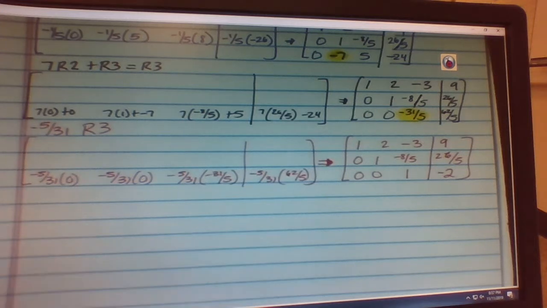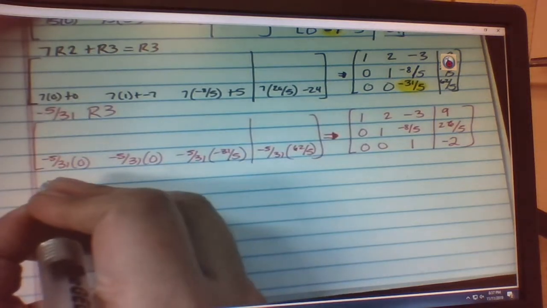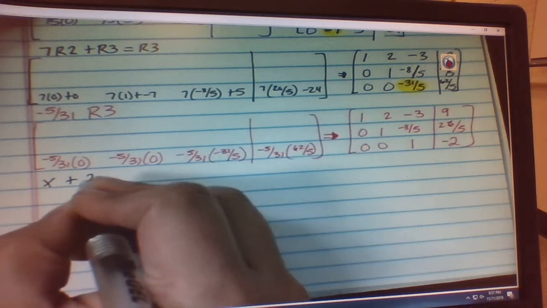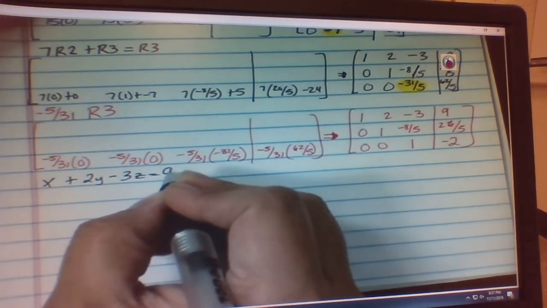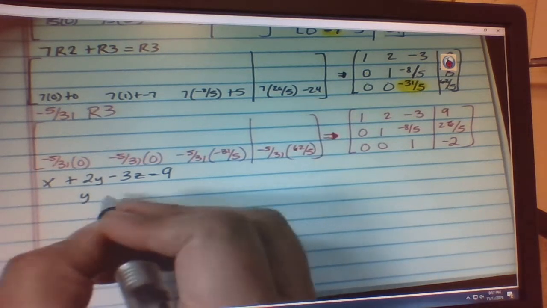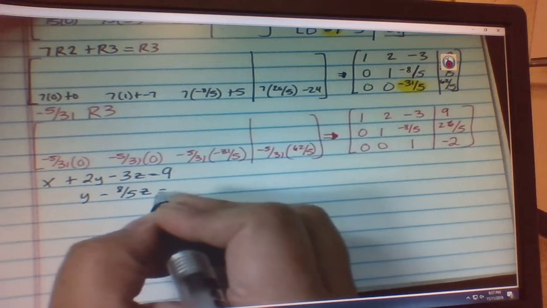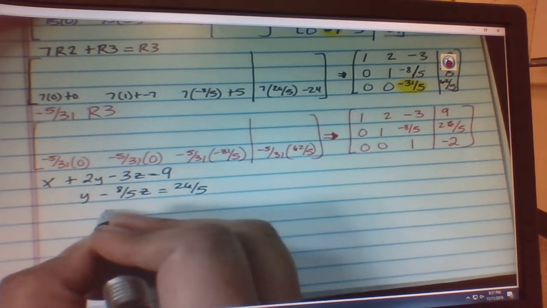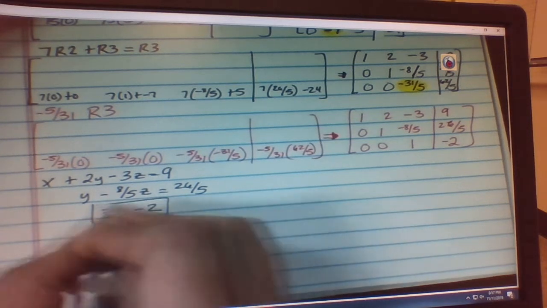All right, let's just finish this off. I know that this becomes x plus 2y minus 3z equals 9, y minus 8 over 5 z equals 26 over 5. But I know that my beautiful z is a -2. So you already have one answer.